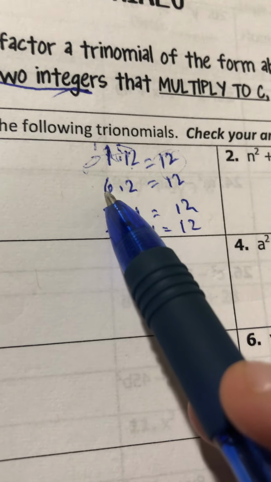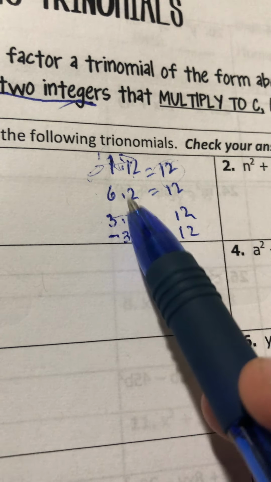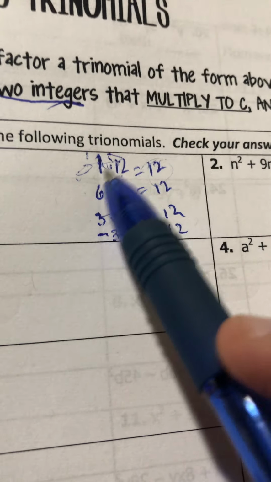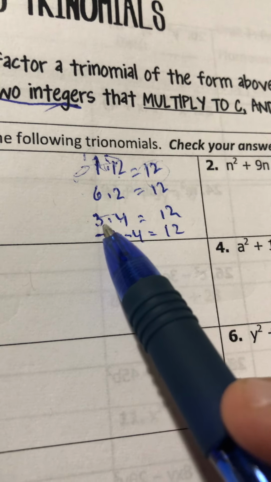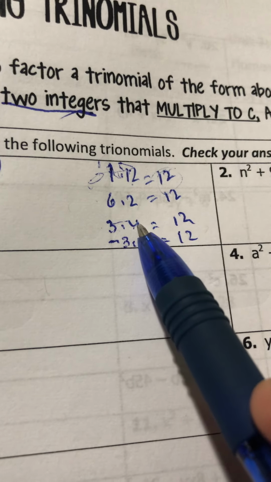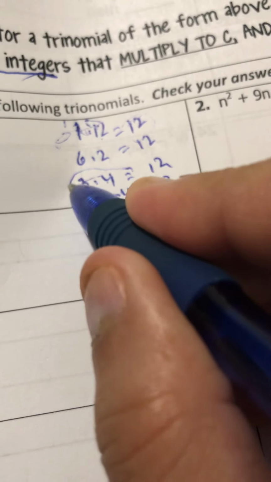I can see 6 times 2 is 12, but if I add 6 and 2, I do not get 7. 1 times 12 is 12, but if I add 1 and 12, I don't get 7. But 3 times 4 is 12, and if I add 3 and 4, I get 7. So this will be my correct option. These are the two factors.